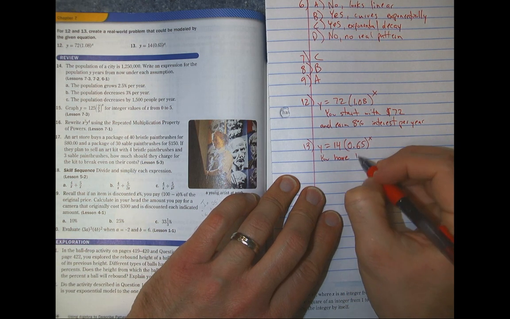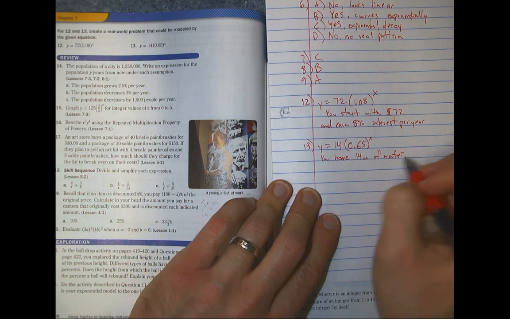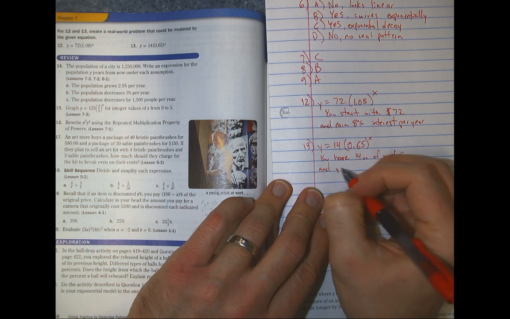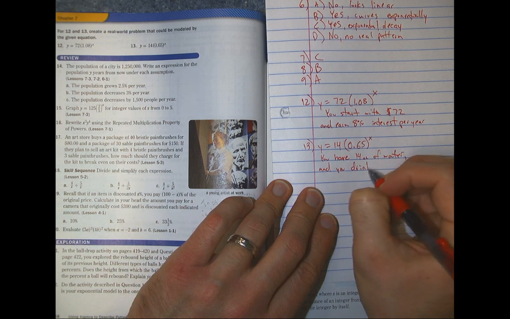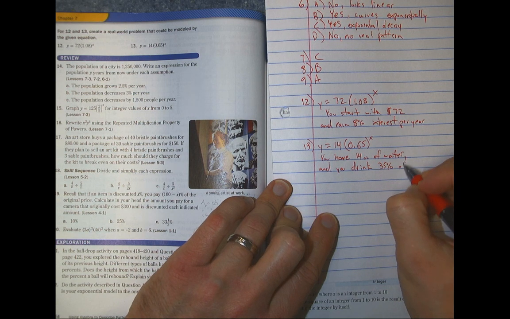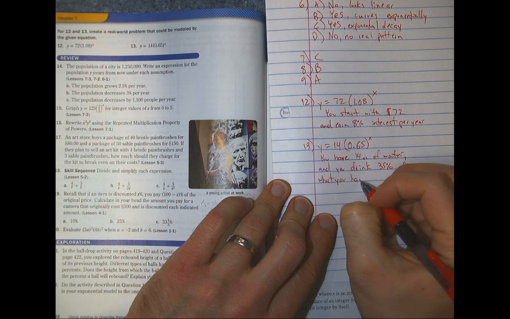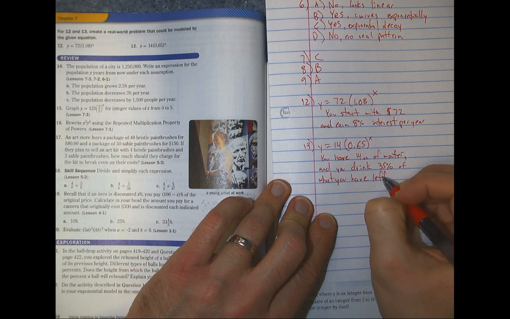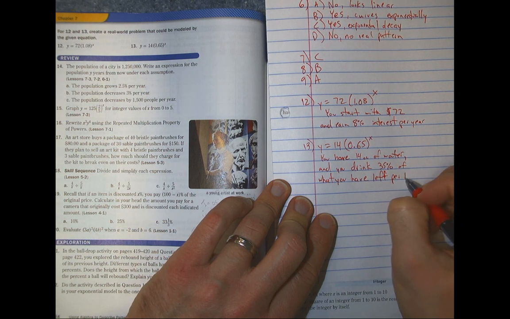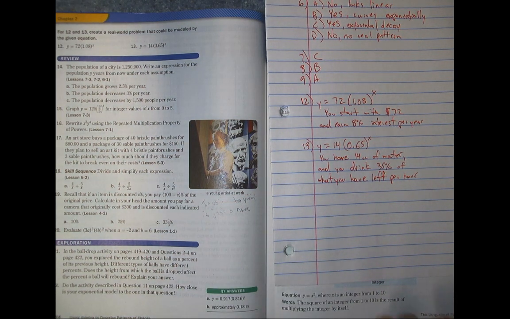So you have 14 ounces of water and you drink 35% of what you have left per hour. So it goes down 35% per hour. Again, you can make up anything for these. It doesn't have to match mine.